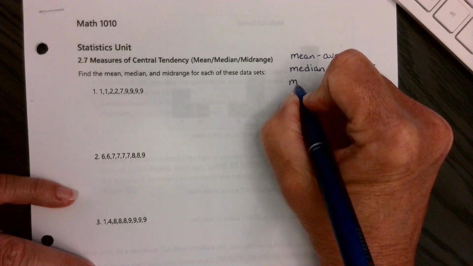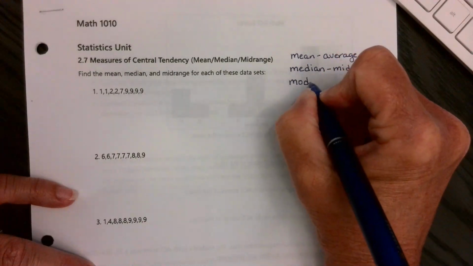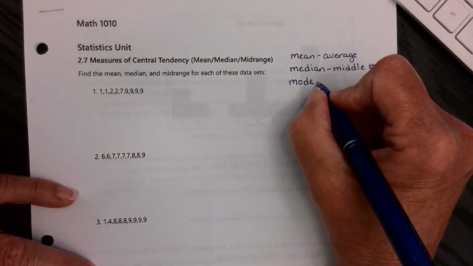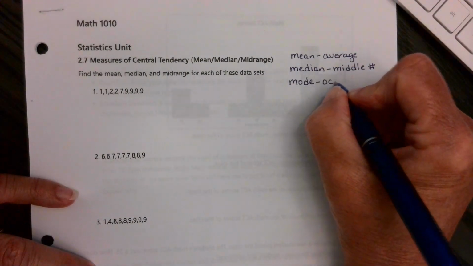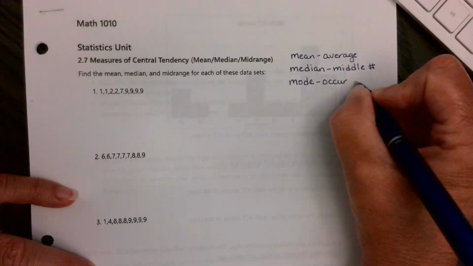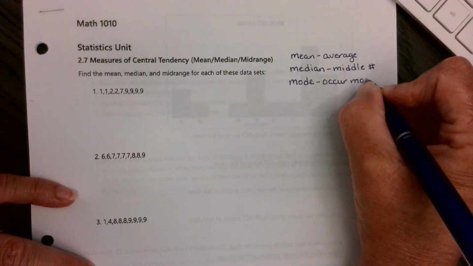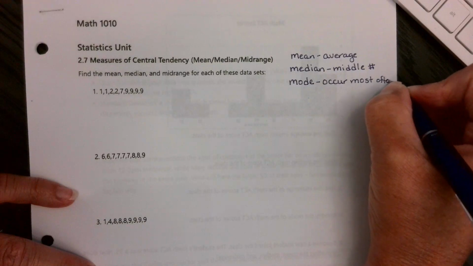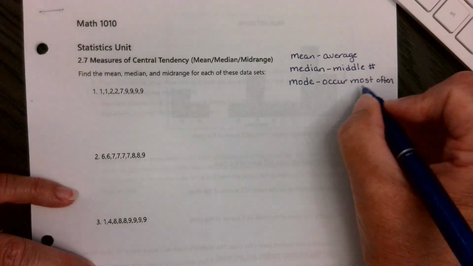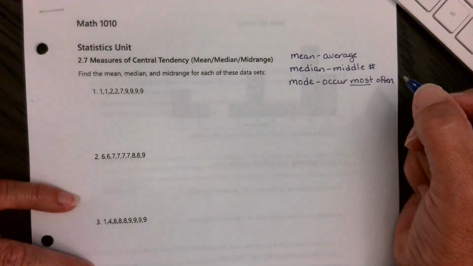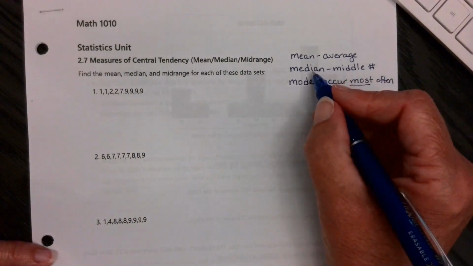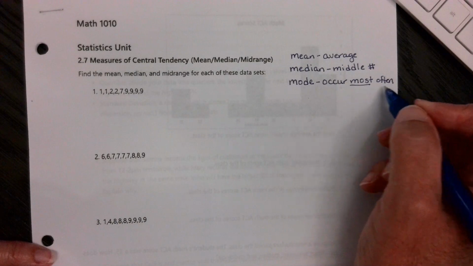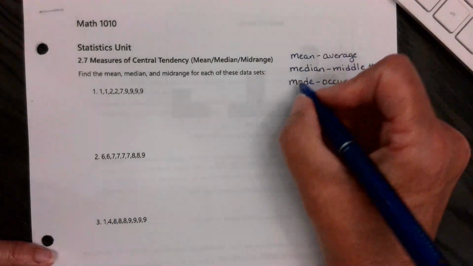And then the mode, which it doesn't say in these directions, but you'll see it, so might as well do it. It's the number that occurs most often. So for me, mode is most. Okay? So the mean is the average, the median is the middle number after you put them in order, and the mode is the number that occurs the most often.